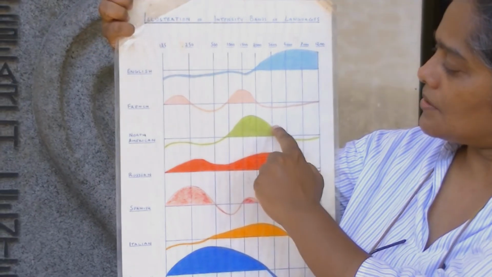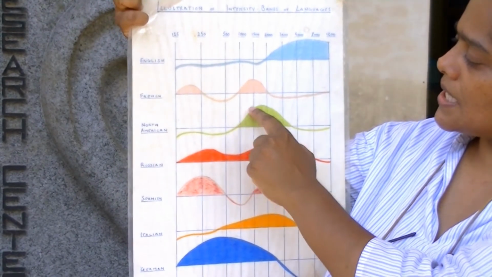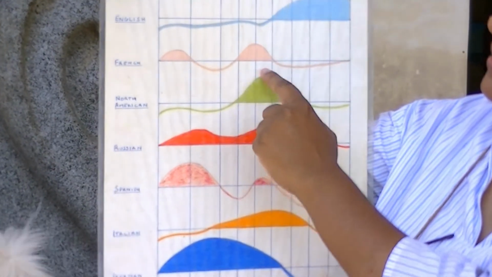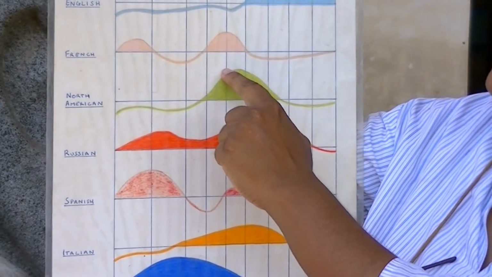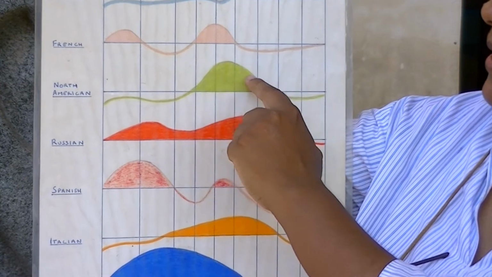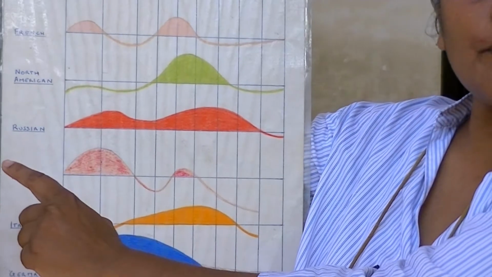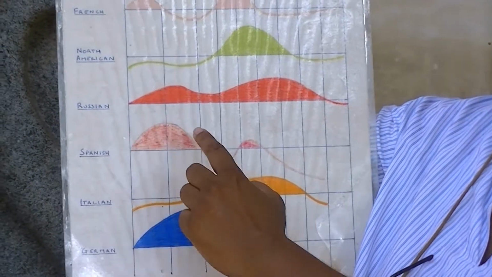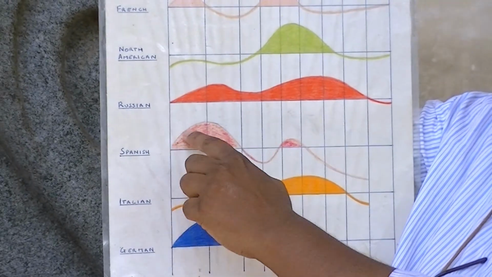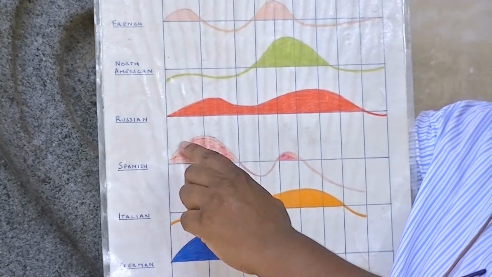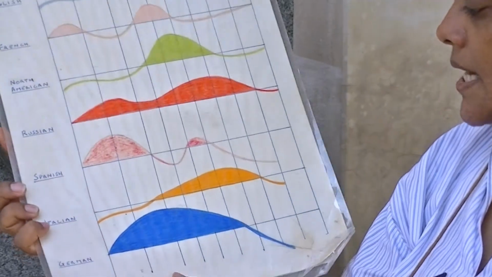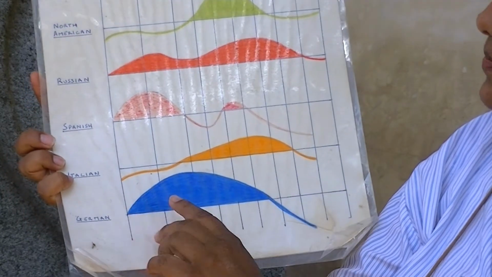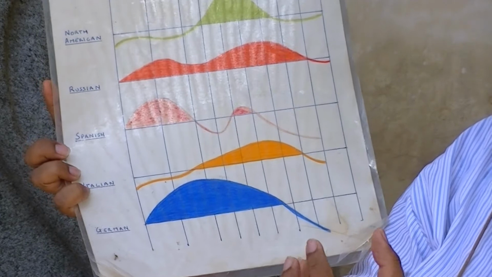And North American, for example, has a hump. This is what he called the envelope curve, and that's between 1500 and 2000 and goes down. Russian has a very wide range, almost the whole spectrum. Spanish is a lot in the lows, between 125 and 500 hertz, and Italian is actually more like here, and German has a wide spectrum, but a lot of the guttural sounds of German are in the lows.